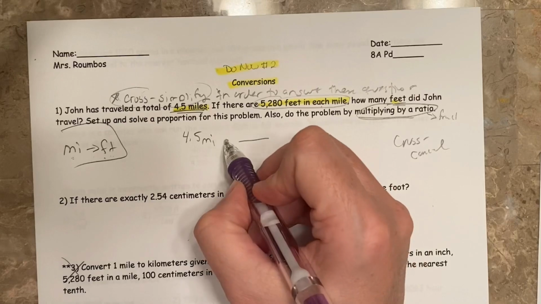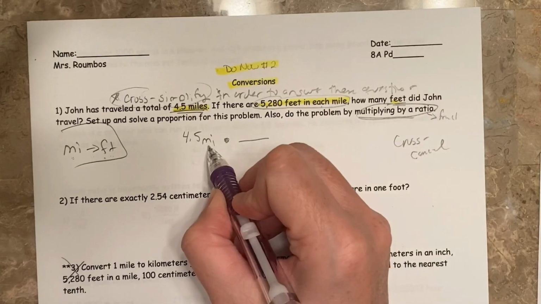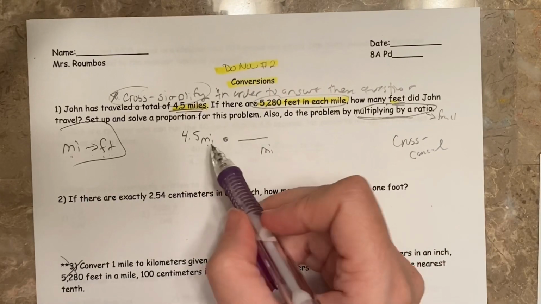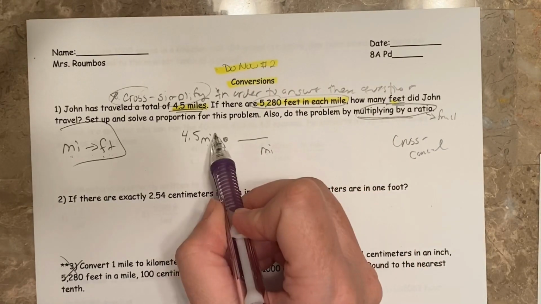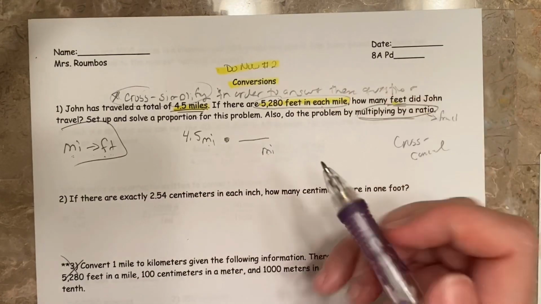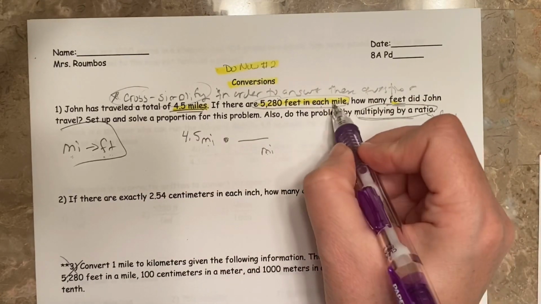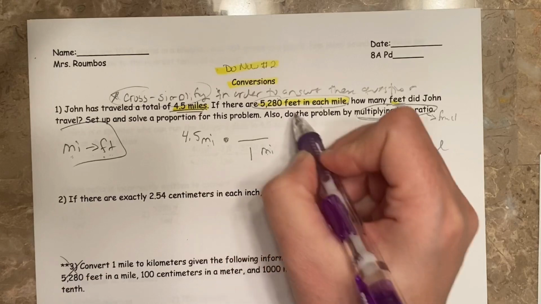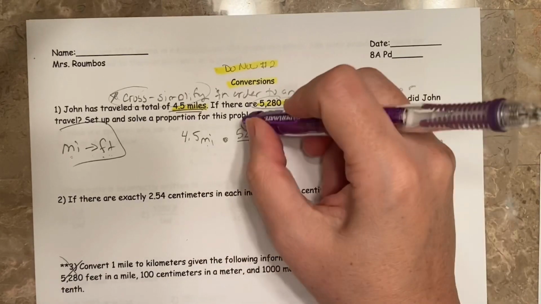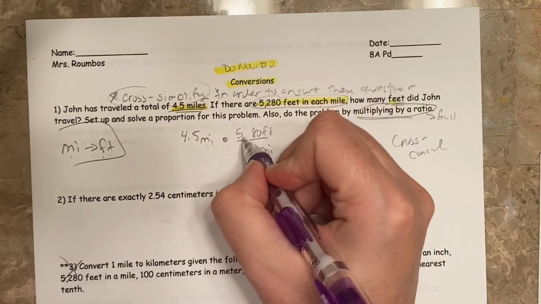So what you're going to do is put whatever you see here, which is miles, on the bottom because we are going to cross. Remember, think of cross multiplying as multiplying kind of like opposite. It's the same kind of thing, but we're going to cross simplify. So each mile, meaning 1. And then we're going to put the 5,280 feet on the top. Okay, so 5,280 feet goes on the top.